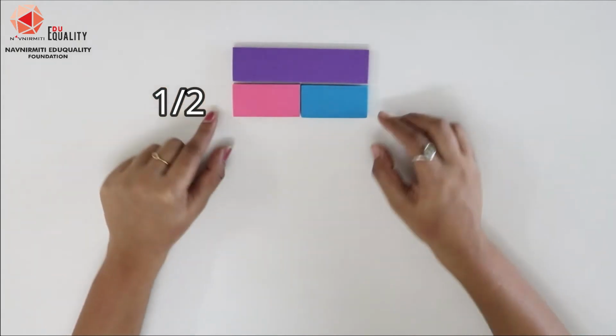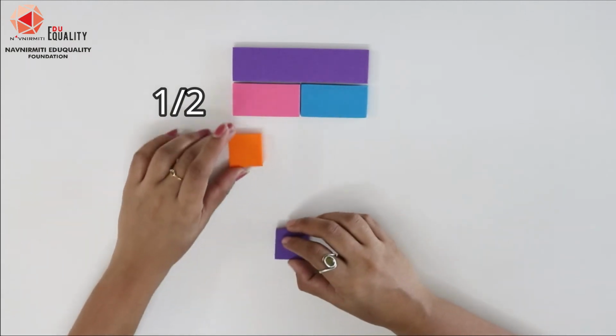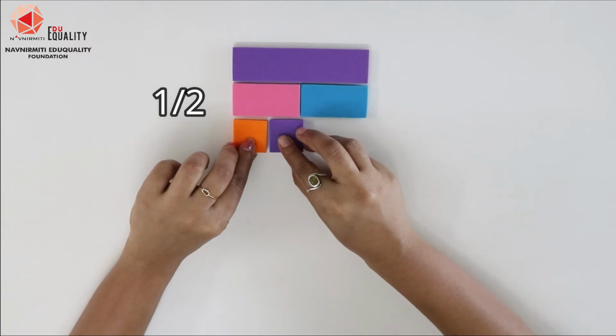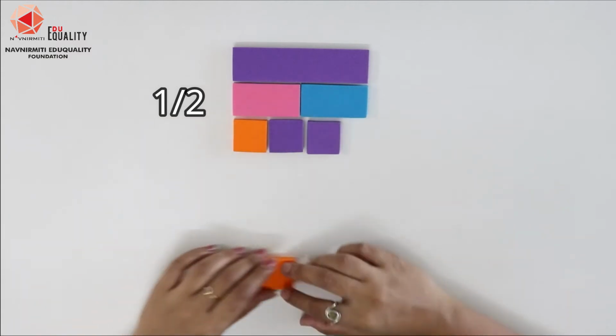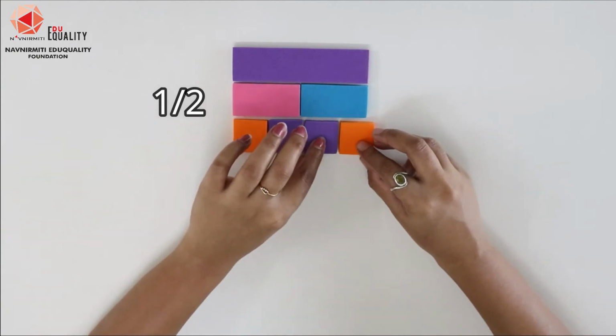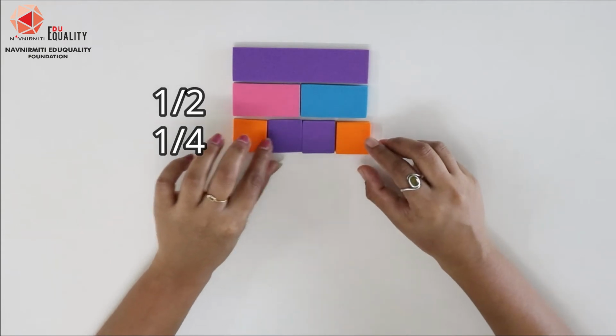Now the same chocolate bar has to be divided equally among four people. So we make four equal parts of the same chocolate bar. And each part is called a 1/4.